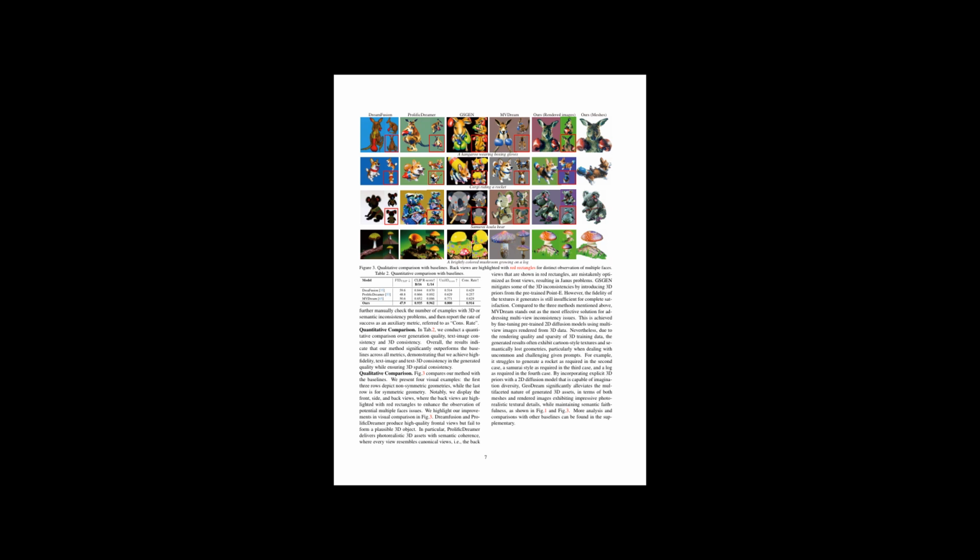Finally, to integrate 3D geometric priors with 2D diffusion priors, a VSD loss is minimized. This approach, called GeoDream, aims to unlock the potential of 3D awareness within a 2D diffusion model and avoid producing generic views, thereby creating better 3D assets.